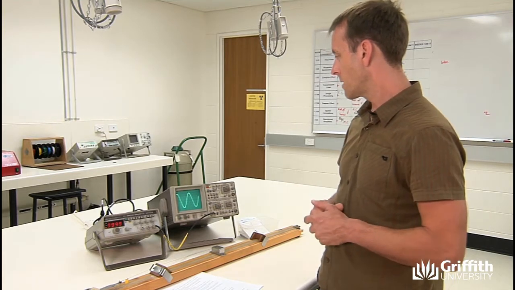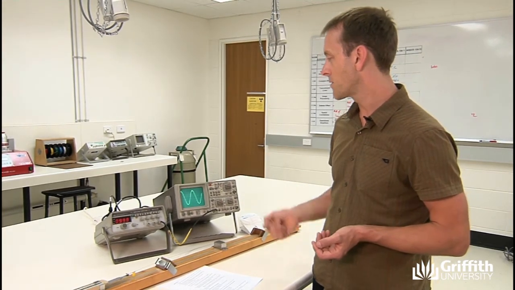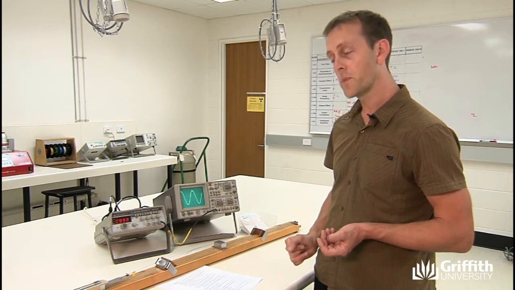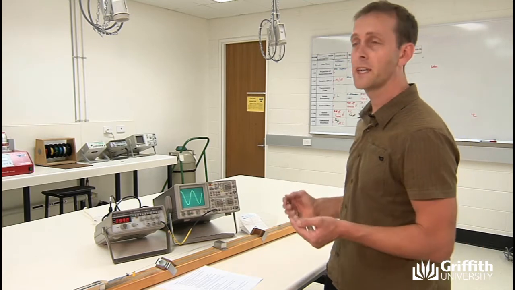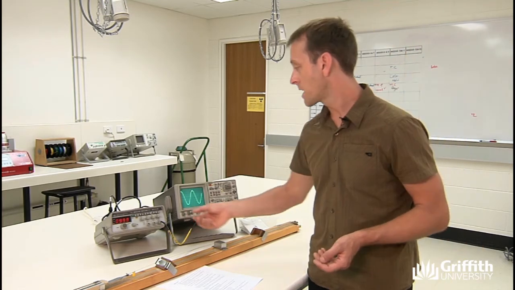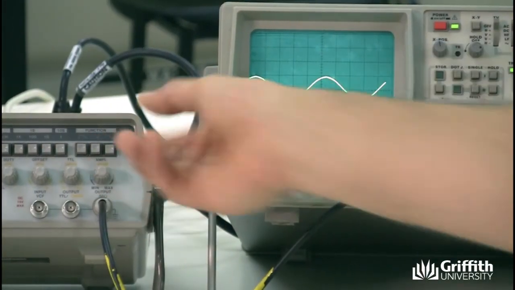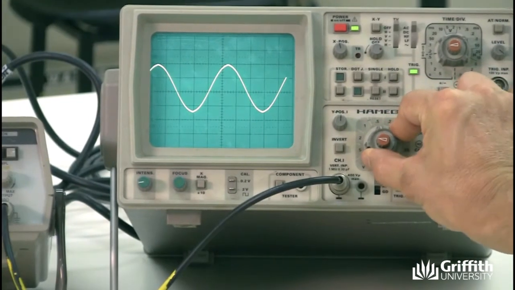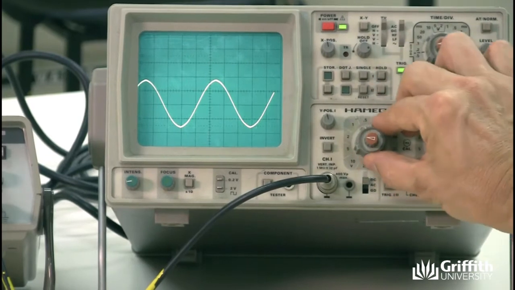Okay, then I'd just like you to change the sine wave out of the function generator again. Change it to half a volt peak to peak and a 5 kilohertz signal. So it's basically just changing the wave again. Let's change it to half volt peak to peak. We may need to change our vertical scale, and it's ideal to have your wave fit entirely on the screen.